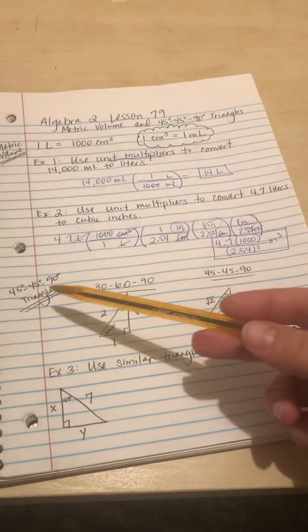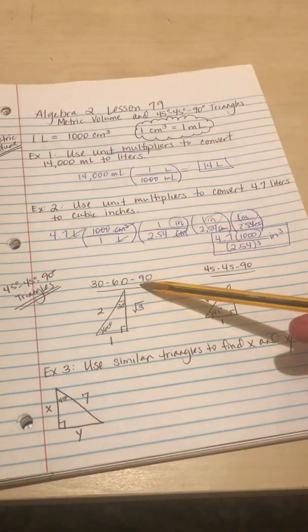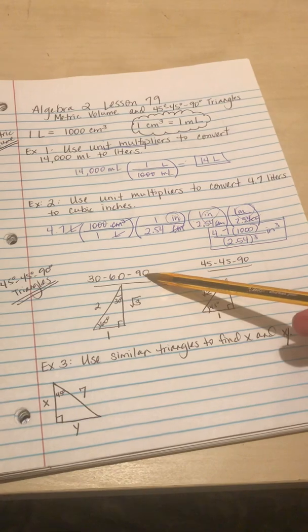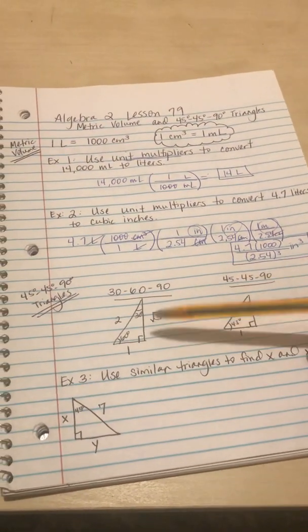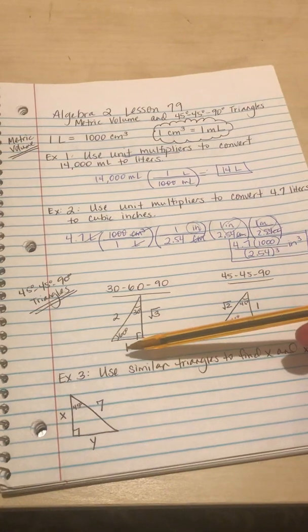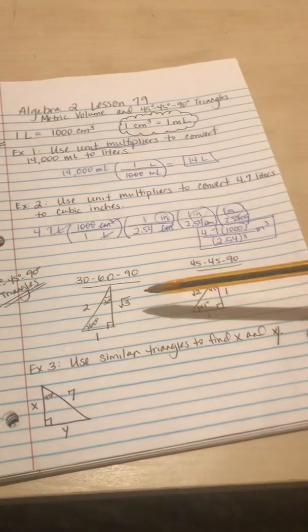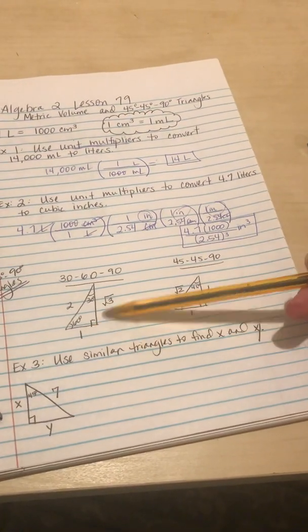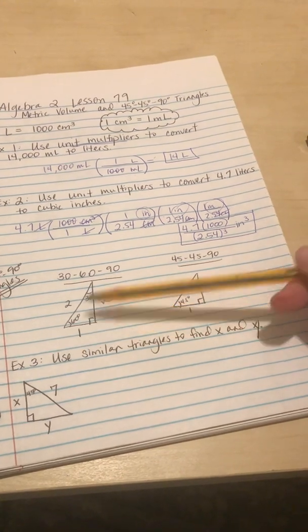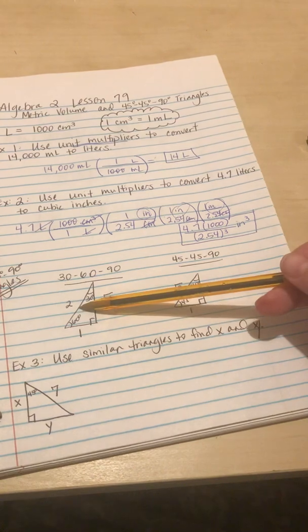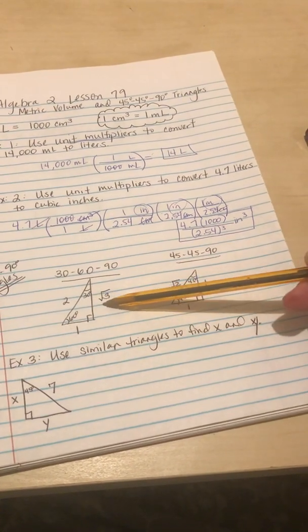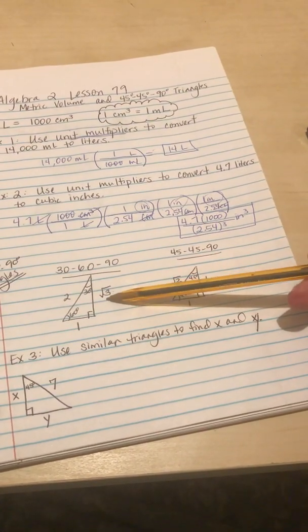So then we're moving to the 45, 45, 90 triangles. Remember we talked about on a 30, 60, 90, your side lengths. You can set up a similar triangle and use similar triangles when you're finding your x's and your y's. And so just a standard one would have a side length across from the 30 degrees of 1, across from the 90 degrees of 2, and then the proportion across from the 60 degrees is square root of 3.